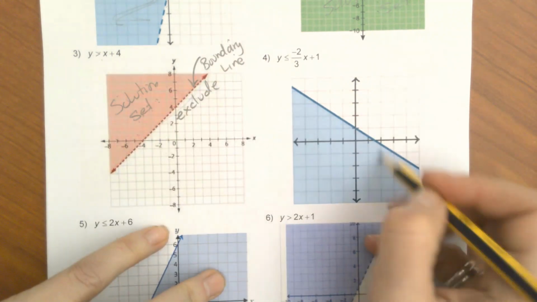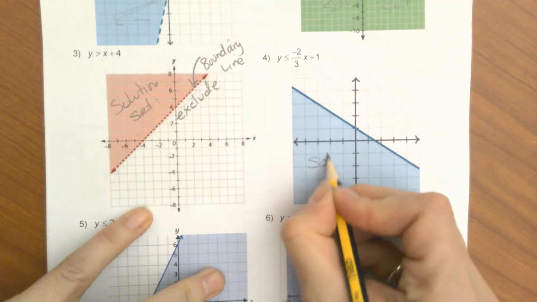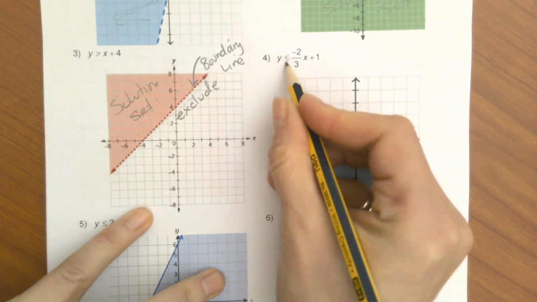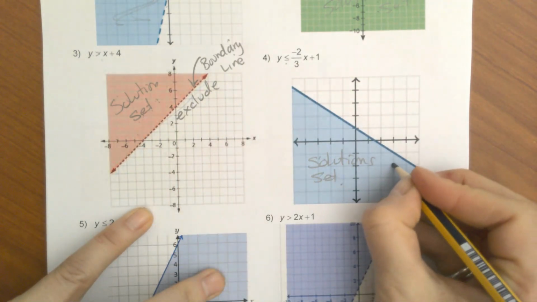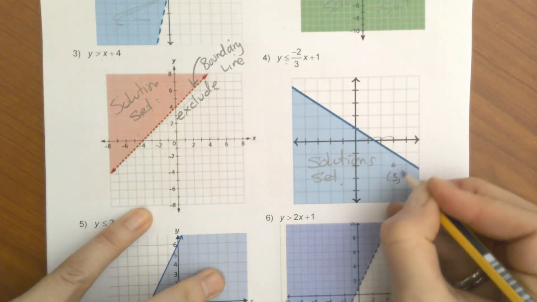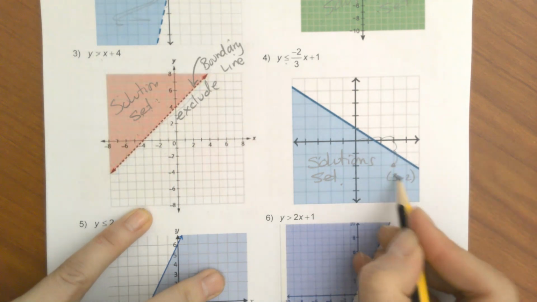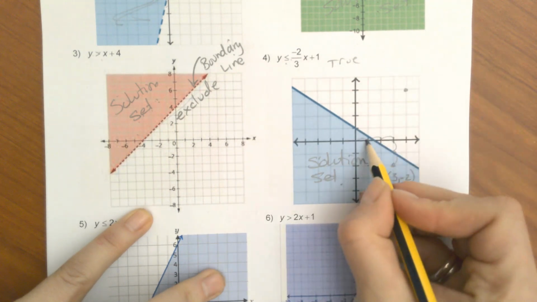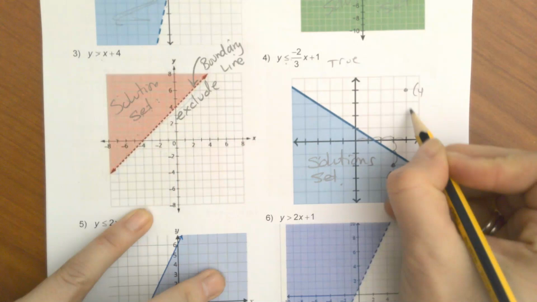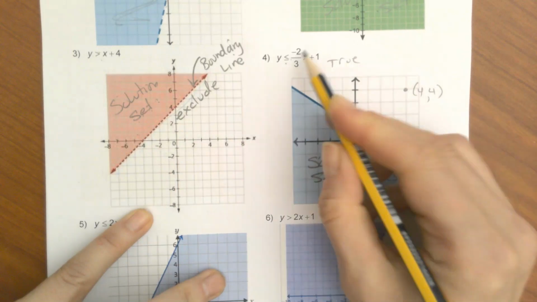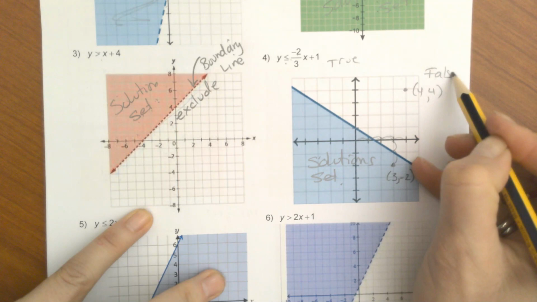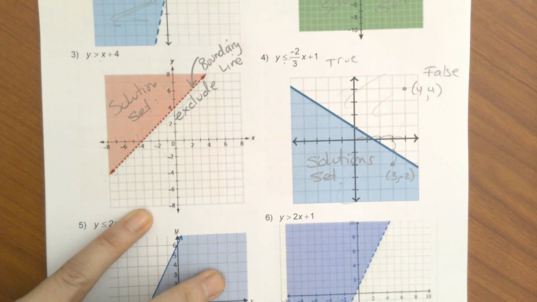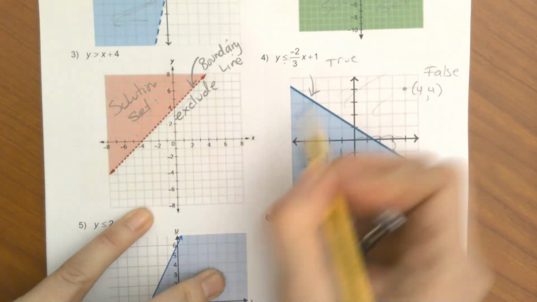Here, my solution set is here. All of these points here will make this true. So if I take the point here, 1, 2, 3, 1, 2, negative 2, if I substitute this point into here, it will be true. If I take this point, 1, 2, 3, 4, 1, 2, 3, 4, and substitute it in here, it will make it false. So all of this makes it false, and all of these points make it true. Where's the boundary line? Yeah, the solid line. This is a boundary line.